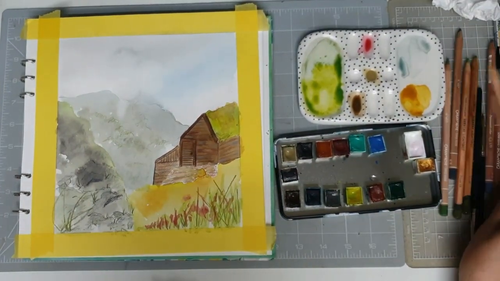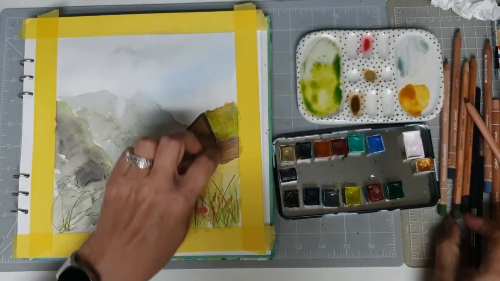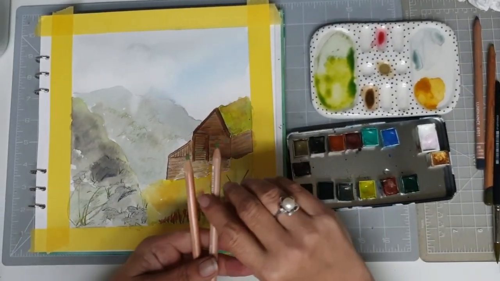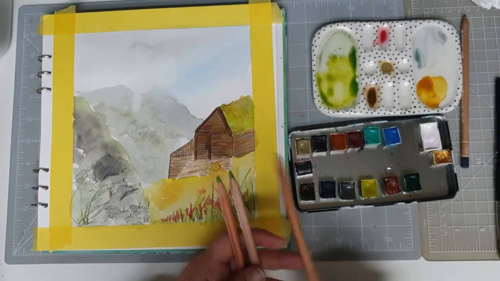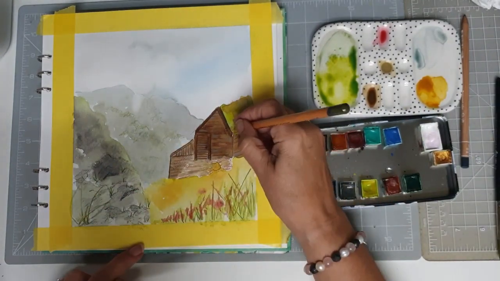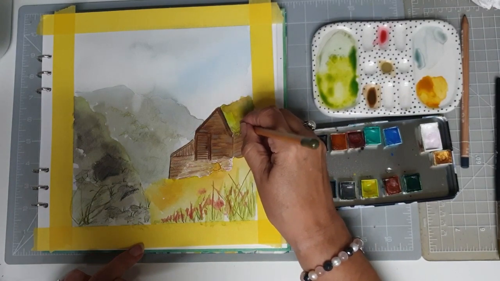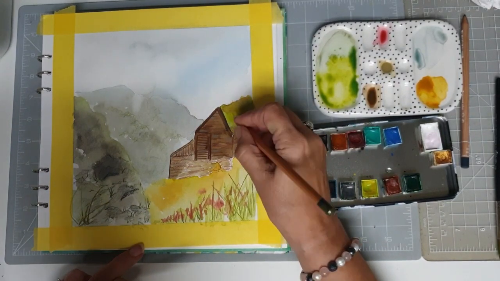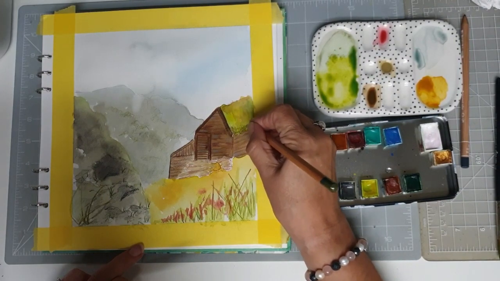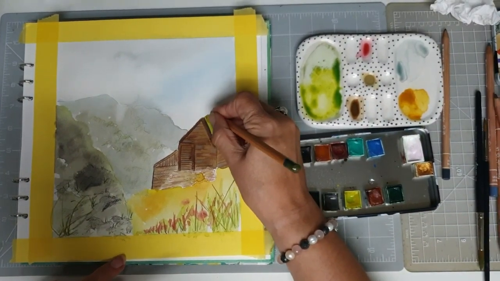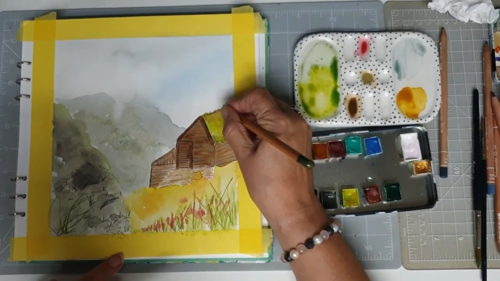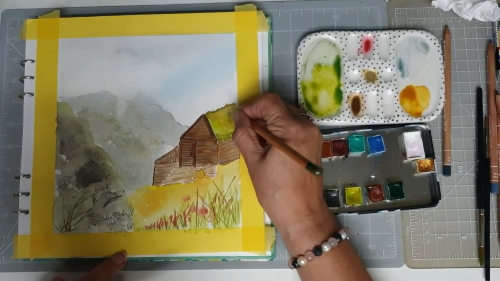Okay, let's go with the roof now, because we need that to look quite textured. Where are my greens? Okay, so let's see what scribbledy marks we can do here to show that there's this grass growing on the roof.